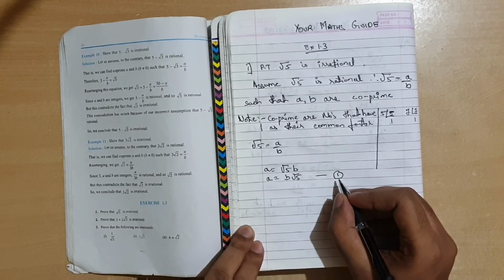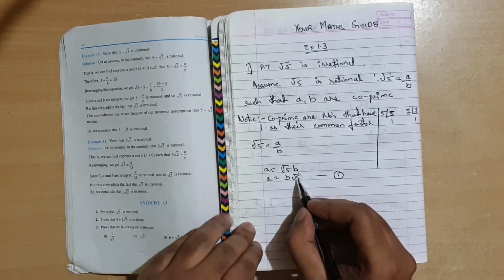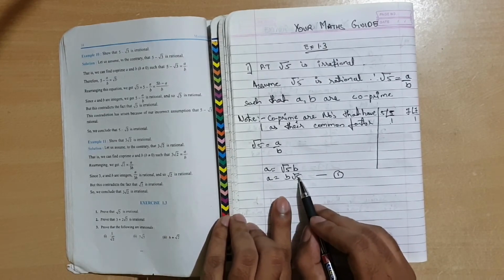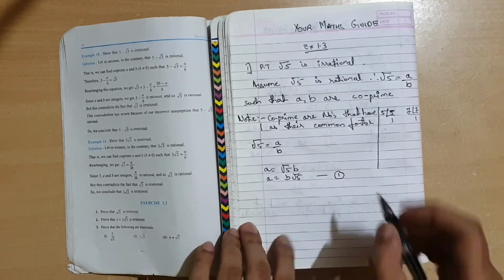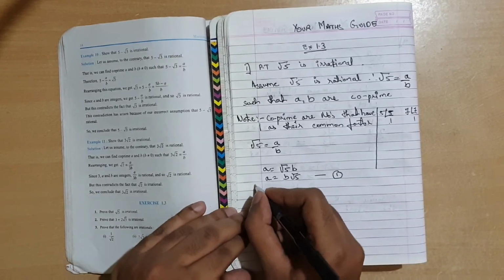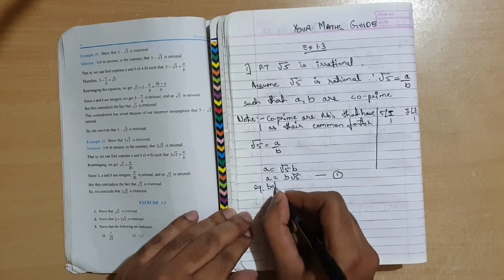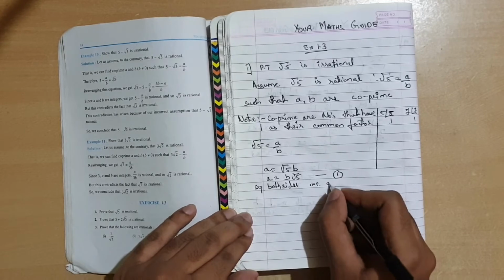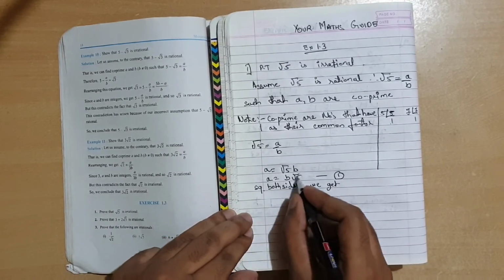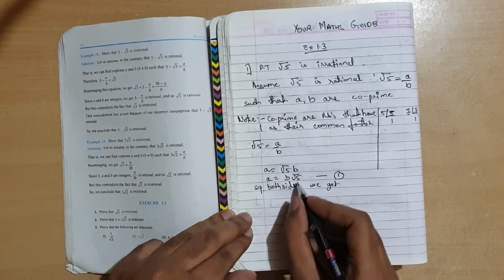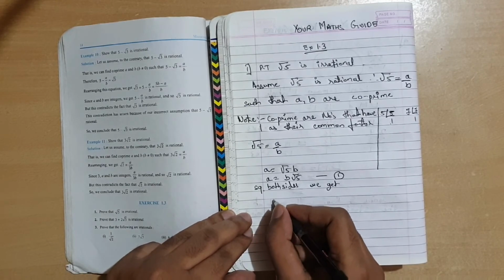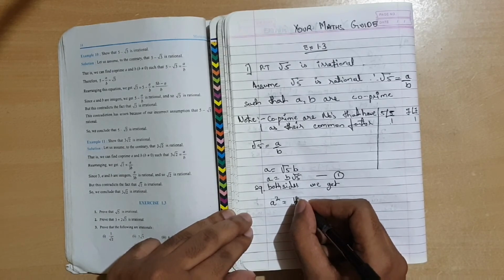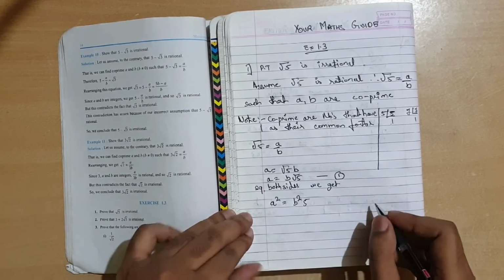Now make sure that there's no square. Okay, there shouldn't be any root. So write, squaring both sides, we get a square is equal to b square into 5.